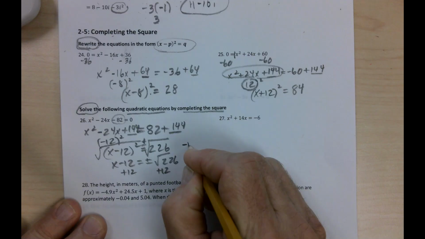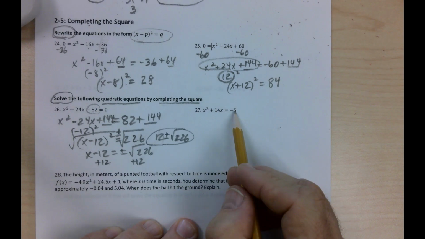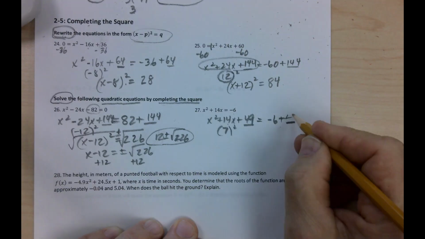So now we're going to add 12, add 12. Actually, it's positive 12. 12 plus or minus the square root of 226. The constant's already over on this side, so all you have to do is create a space on both sides.